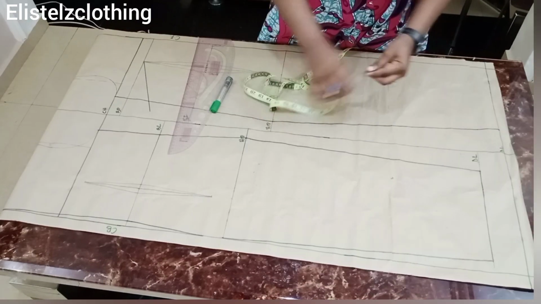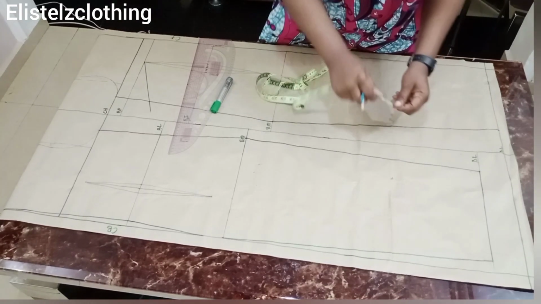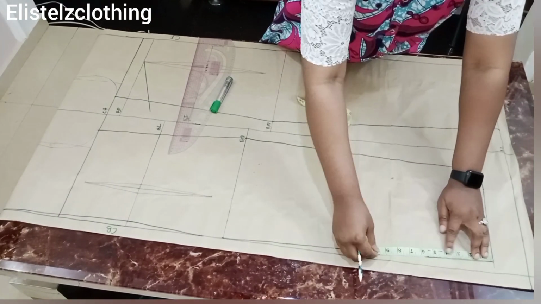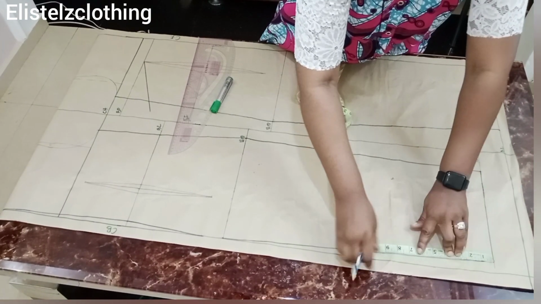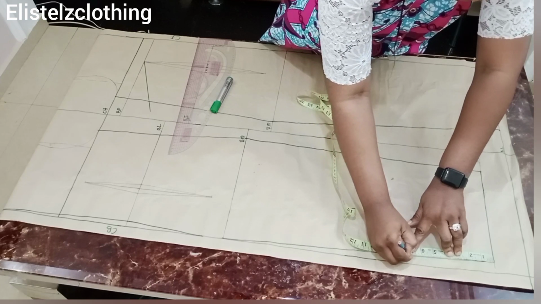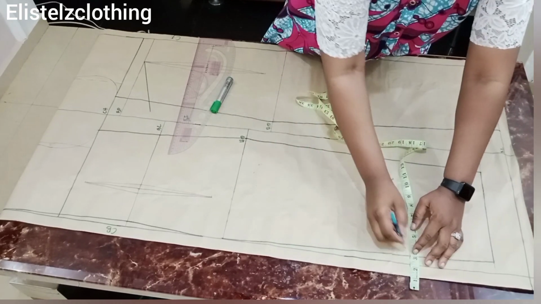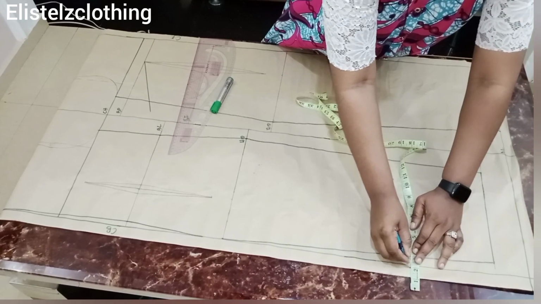Now for the slit. The standard slit is 7 inches. So from the hem of the skirt you will come up by 7 inches. Then you can decide how wide you want your slit, whether 1 inch or 1.5.